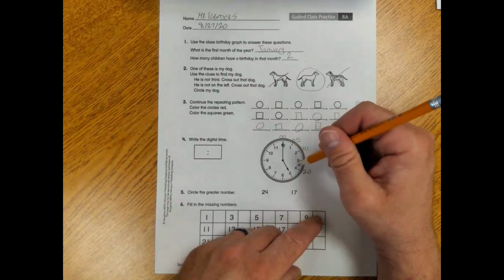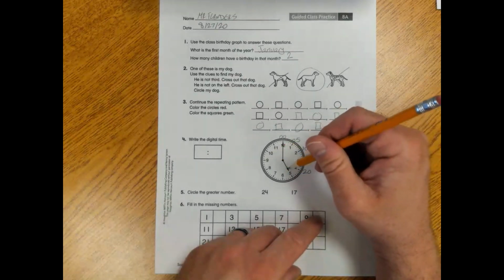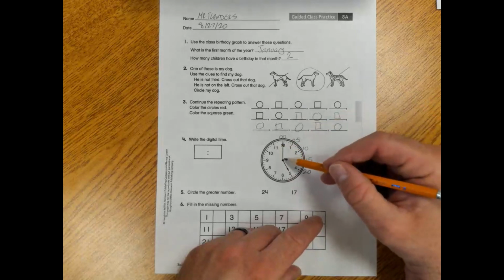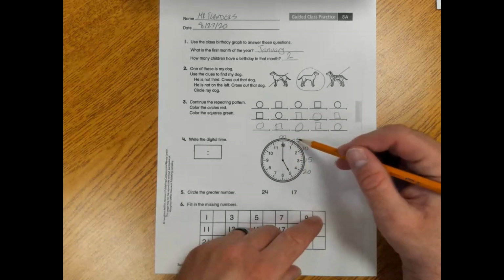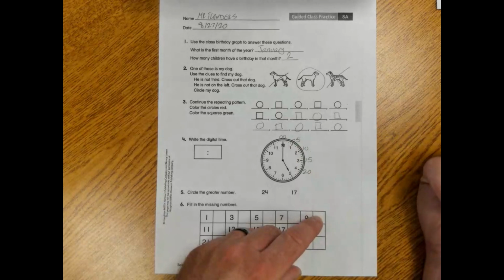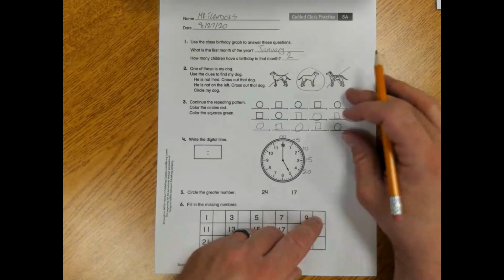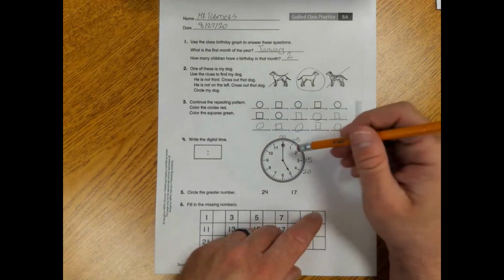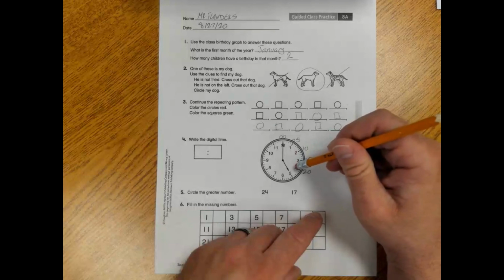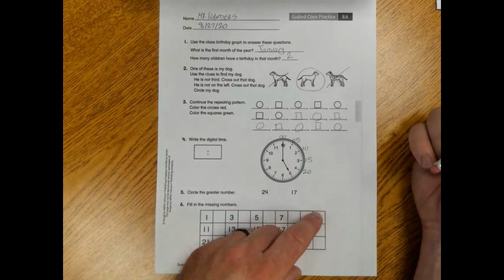each number only counts for the hour when you're using the little hand. But when you're using the big hand, we need to look past them and have them be basically a 5 representative. What I mean by that is the minute hand turns each big number into a number we can count by 5s with.